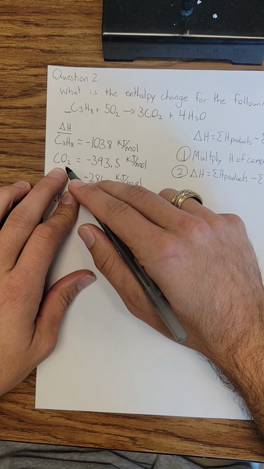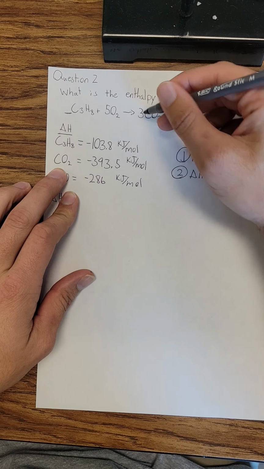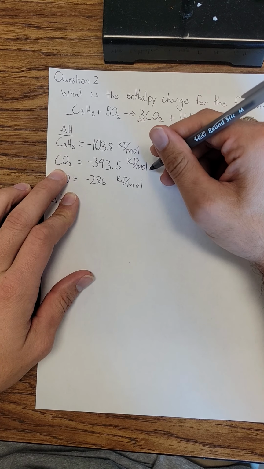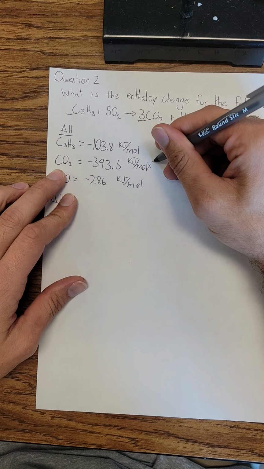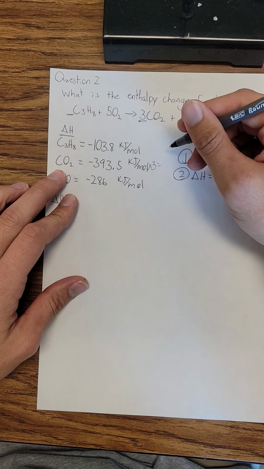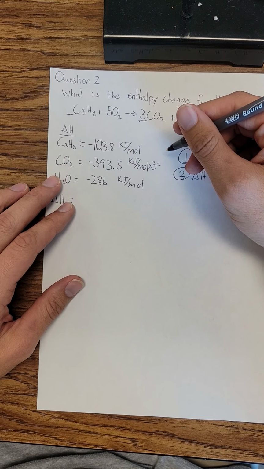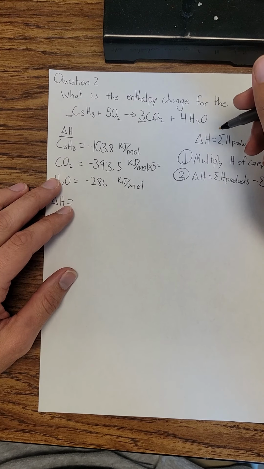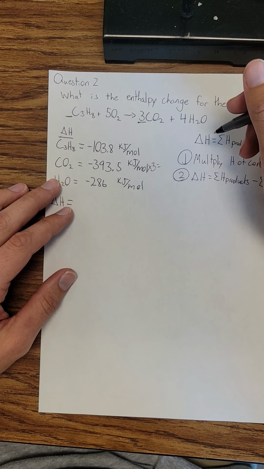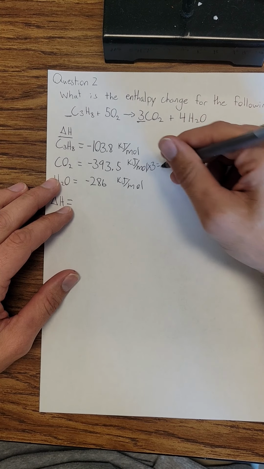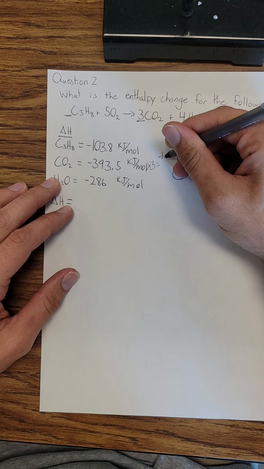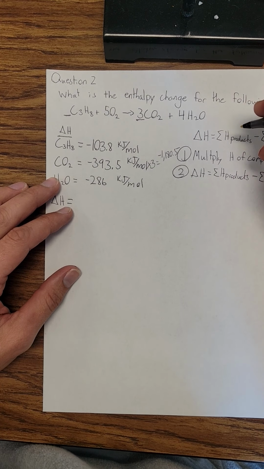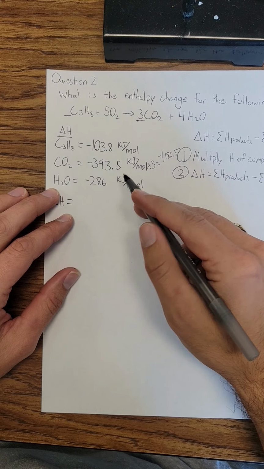CO2, let's go down to CO2. We find CO2 in the problem. Its coefficient is 3, so we're going to multiply this one by 3. We do that. Can you get me a calculator, please? 393.5 times 3. Okay, we get negative 1,180.5.